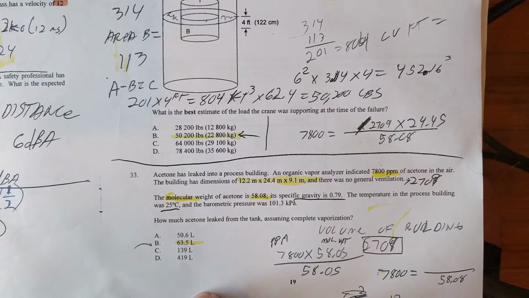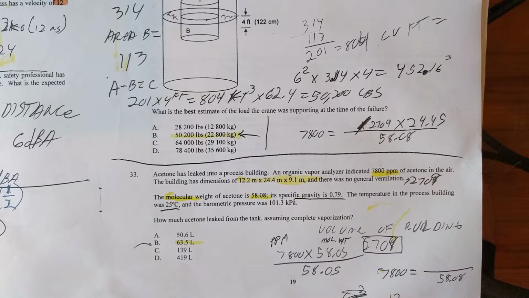Acetone is leaked into a process building. An organic vapor analyzer indicated 7,800 parts per million of acetone in the air. The building has dimensions of 12.2 meters by 24.4 meters by 9.1 meters, and there was no general ventilation. The molecular weight of acetone is 58.08. Its specific gravity is 0.79. The temperature in the process building was 25 degrees C, and the barometric pressure was 101.3 kilopascals. How much acetone leaked from the tank, assuming complete vaporization?